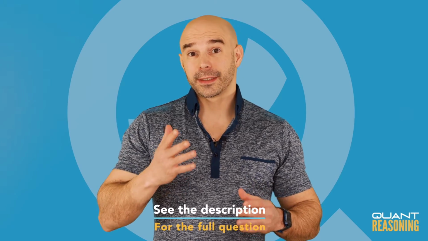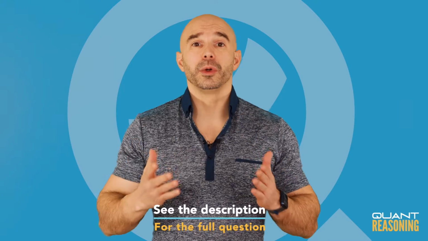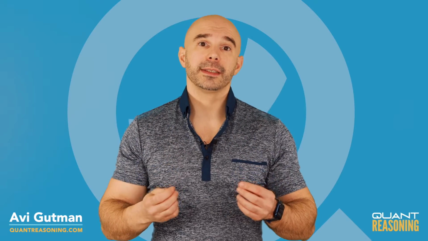So they're giving us this circle graph. A lot of people would call that a pie chart. And they're giving us the total expenses. In other words, they're telling us the actual dollar amount that the full circle represents.